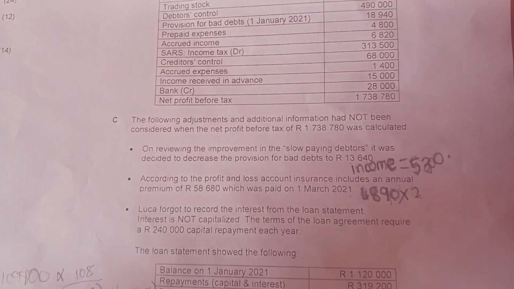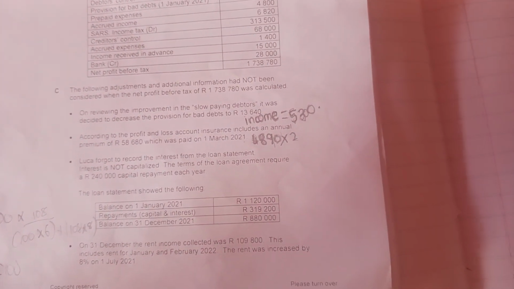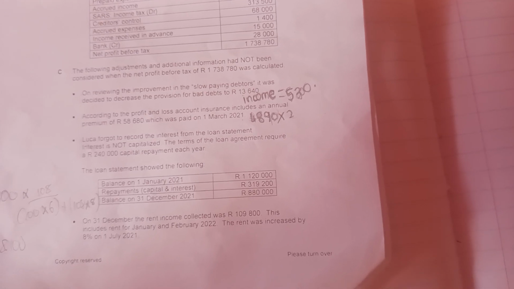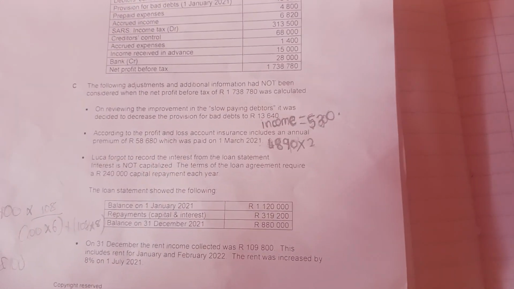So now let's look at the first bullet. Bullet number 1 says, on reviewing the improvement in the slow-paying debtors, it was decided to decrease the provision for bad debts to 13,640. Let's talk about this "to" and "by" situation, because it seems it's a problem for most accounting students.